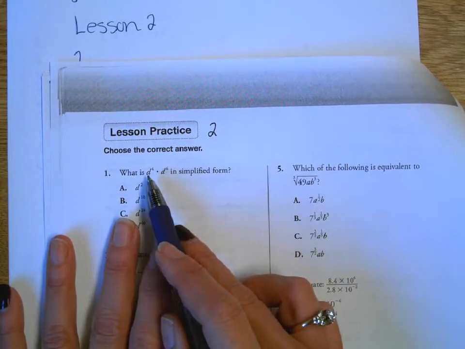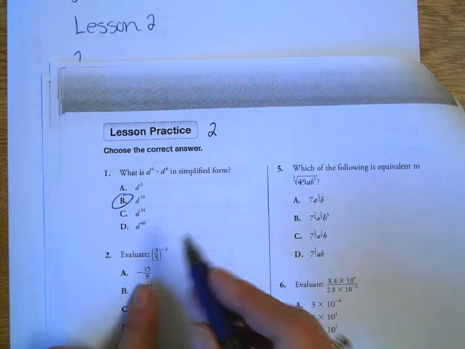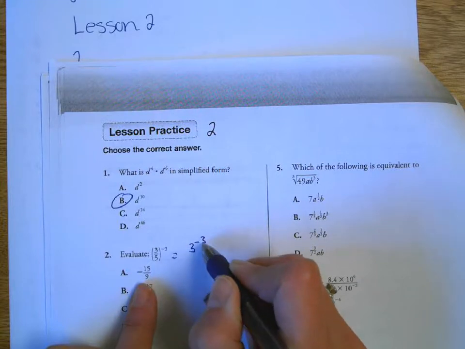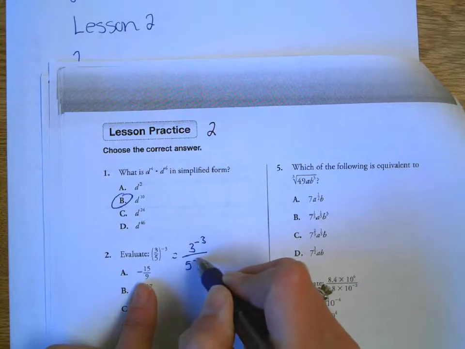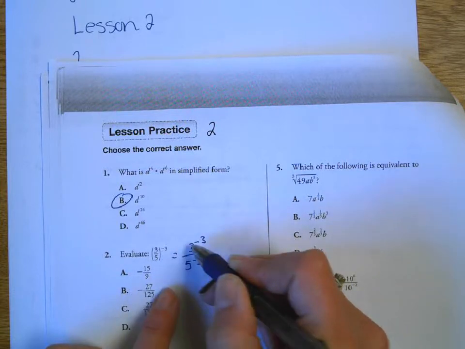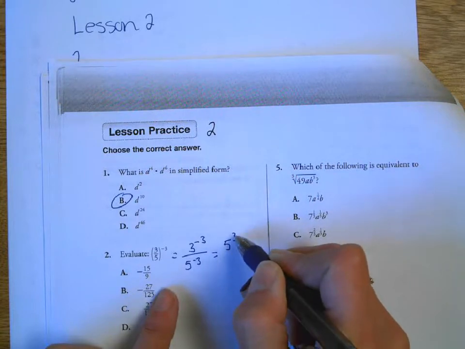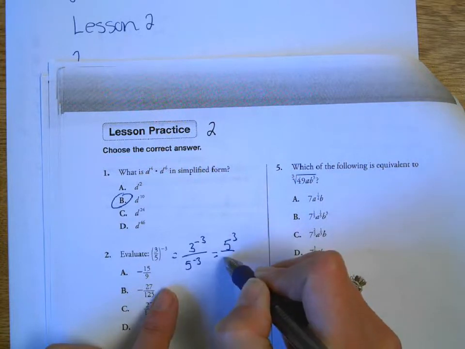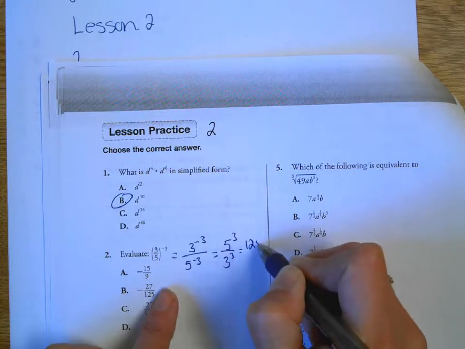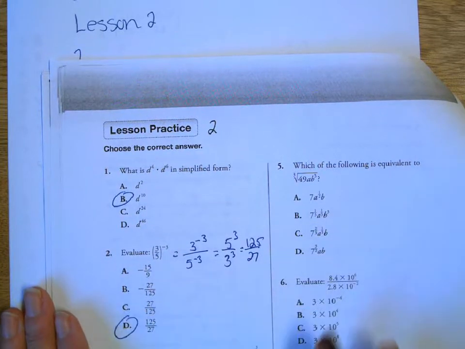You're going to add exponents here. So it's d to the 10th. Well, I didn't even have to do that one. Okay. Distribute this exponent in. You get 3 to the negative third over 5 to the negative third. Now flip them over to make them happy. Move this one to the top and this one to the bottom. So you're going to have 5 cubed in the top. Now it's happy. 3 cubed in the bottom. 5 cubed is 125. 3 cubed is 27. D.